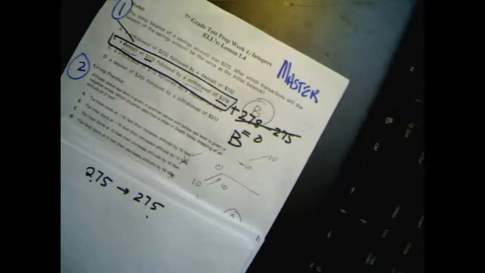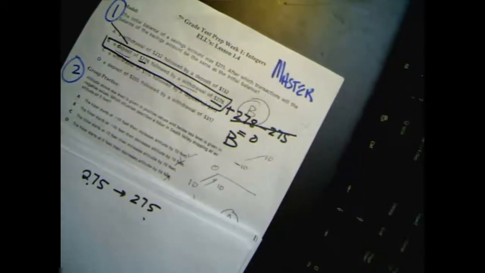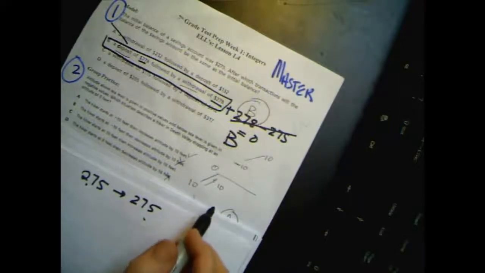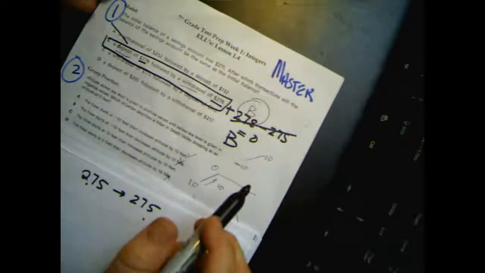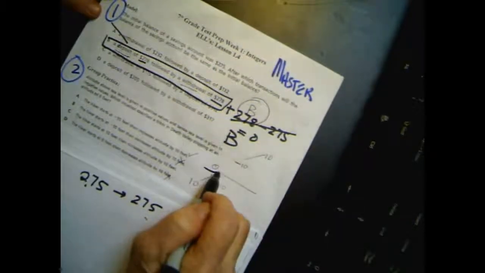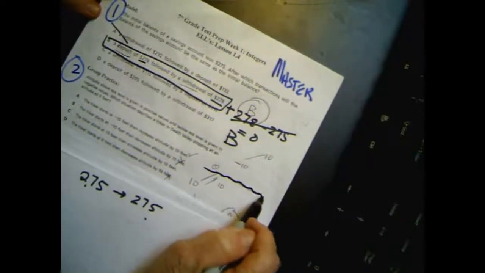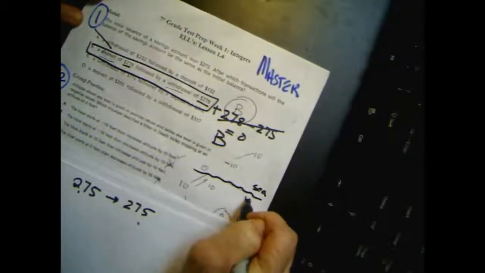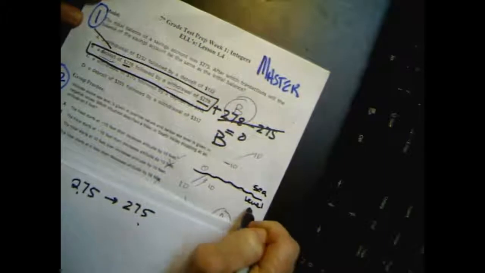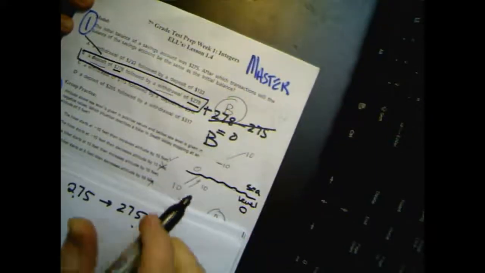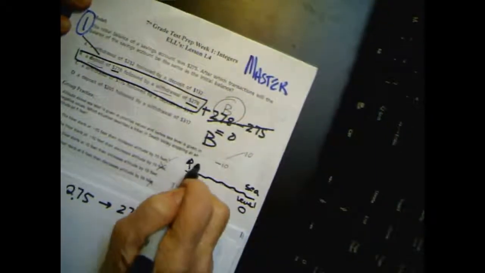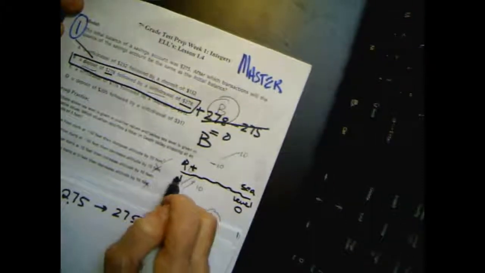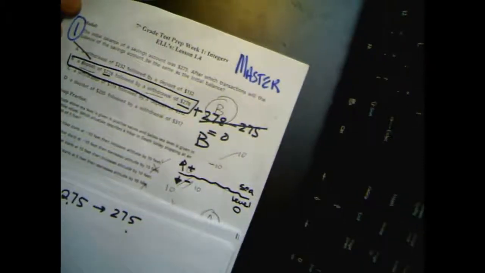So it says altitude above sea level is given in positive values and below sea level is given in negative values. So if you draw yourself a little map, you say, well, this is sea level. So at sea level, I am at 0. So above sea level is going to be positive. Below sea level is negative.